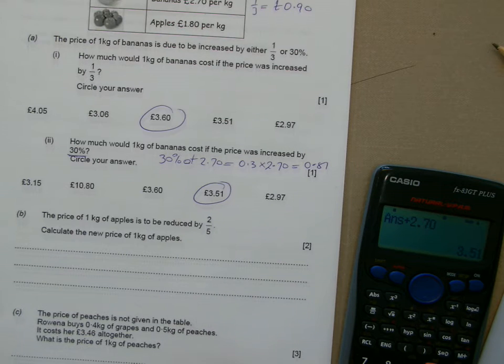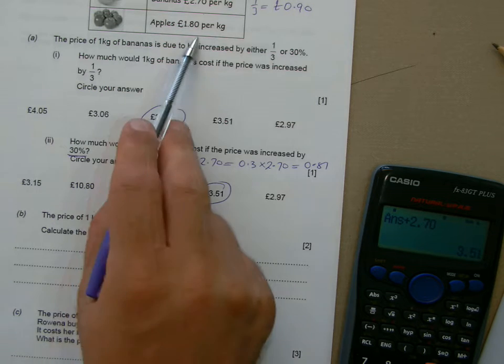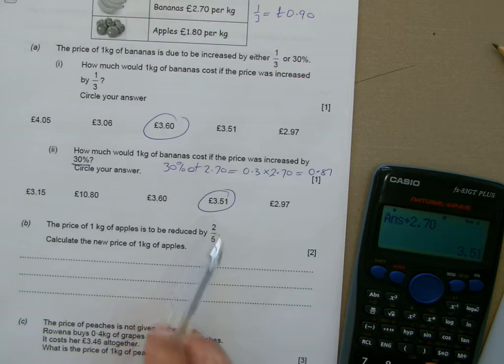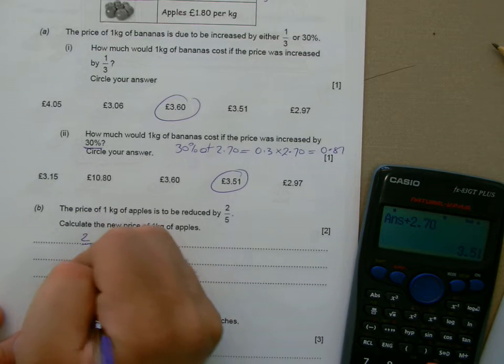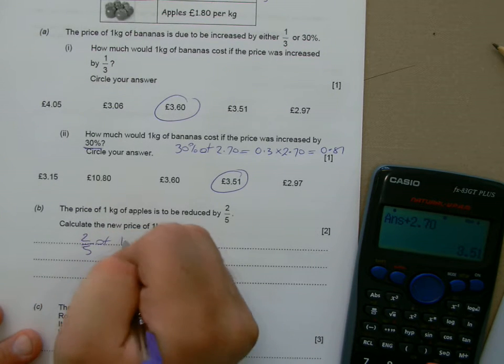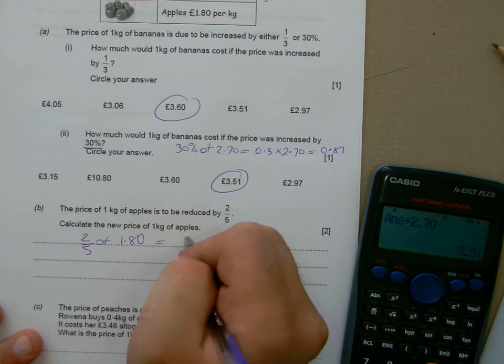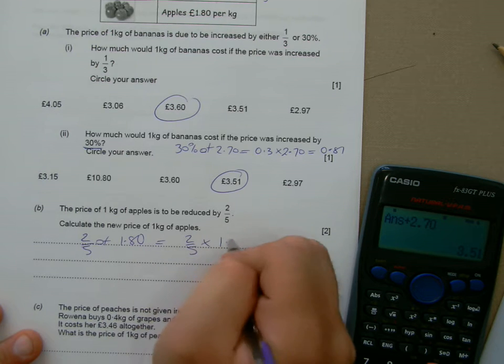Part B then. The price of 1 kilogram of apples is reduced by 2/5. Calculate the new price of 1 kilogram of apples. The apples are 1.80. So it's changed by 2/5. If I work out 2/5 of 1.80, that would be 2/5 times 1.80.